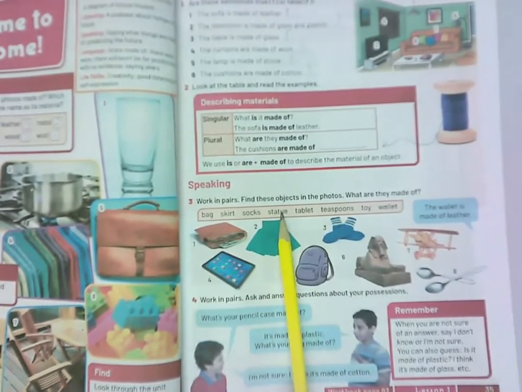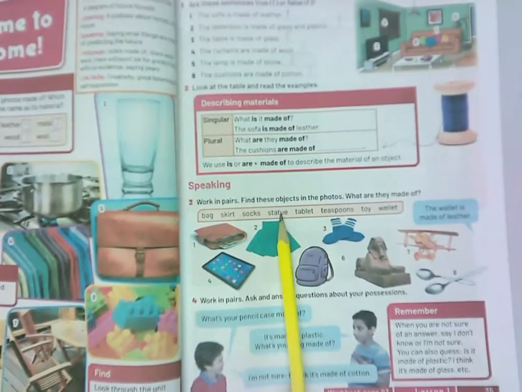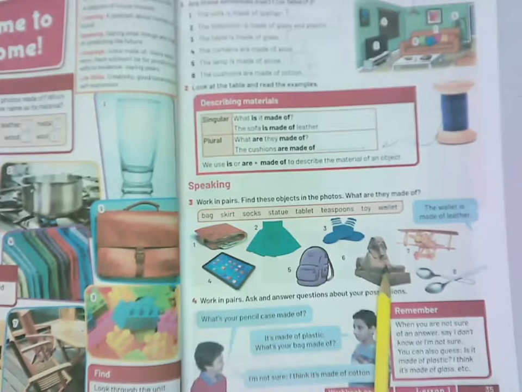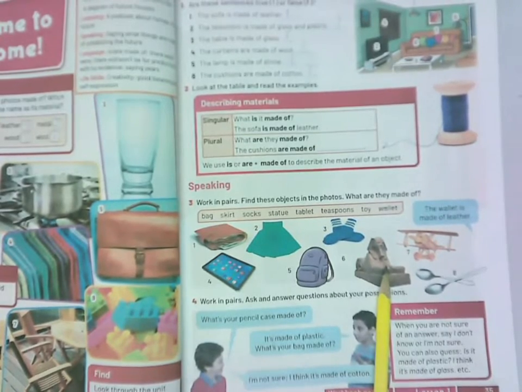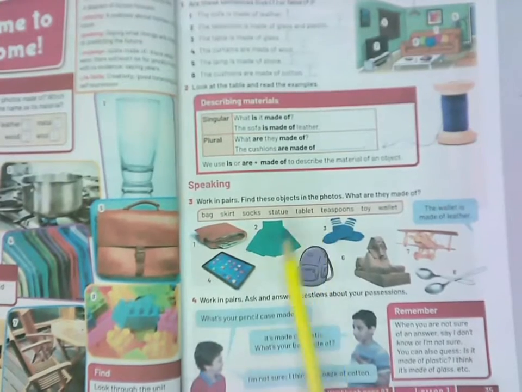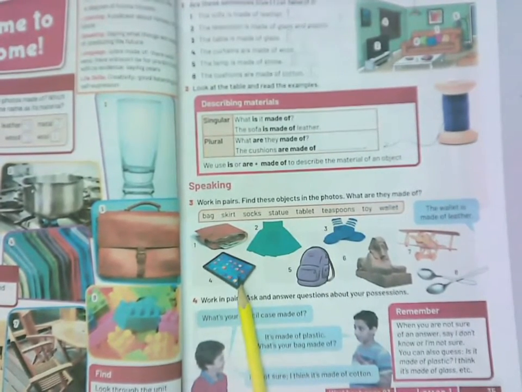We have number 6, statue. So the statue is made of stone. Tablet. Tablet is picture number 4, and the tablet is made of glass and plastic.